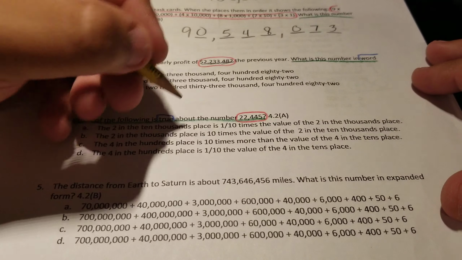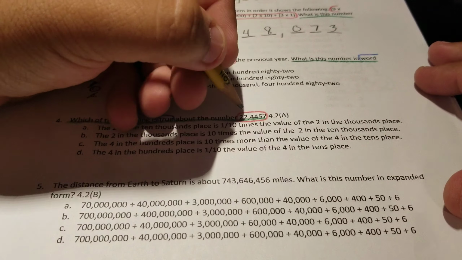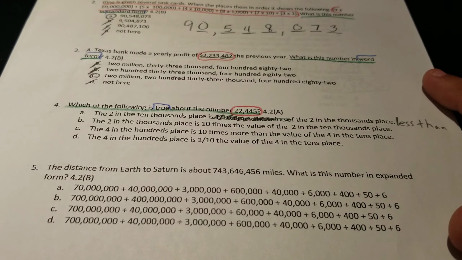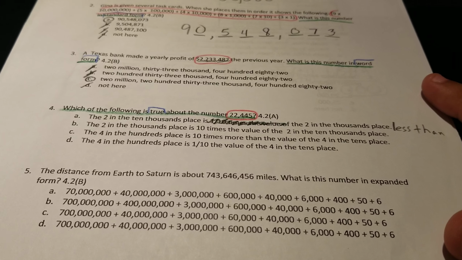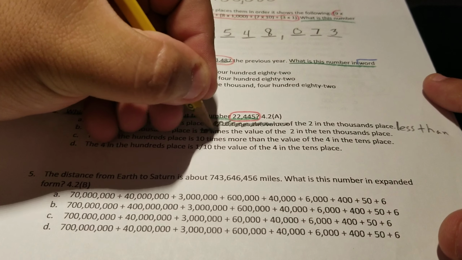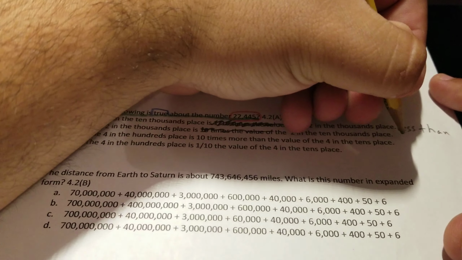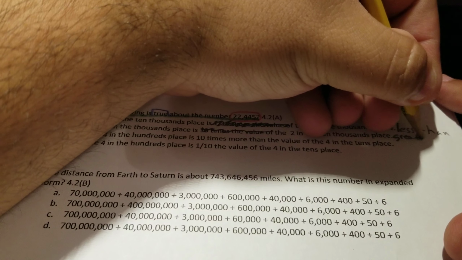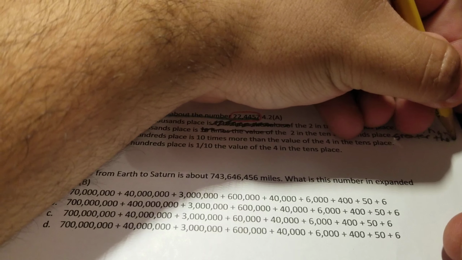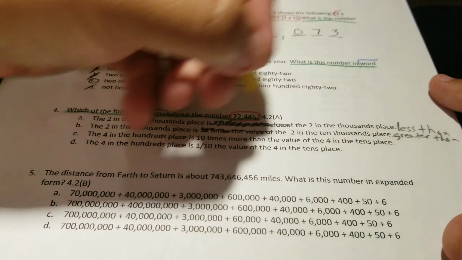Well, let's use our fancy talk. I'm going to replace all the little parts here. 1/10 times the value of really means less than. Ten times the value of really means greater than. So we see it here again.